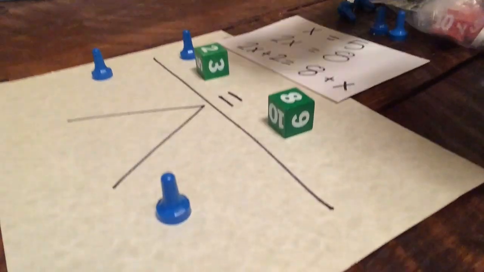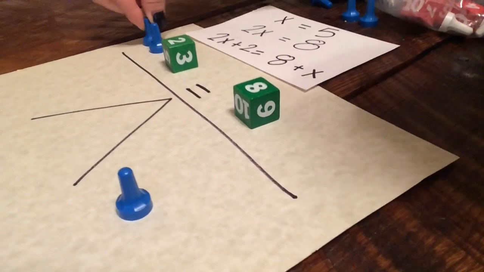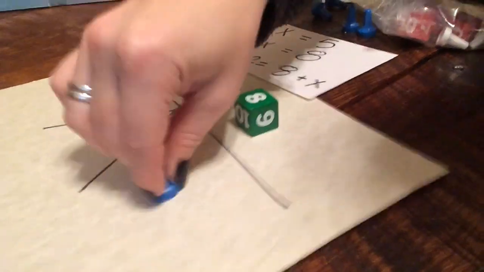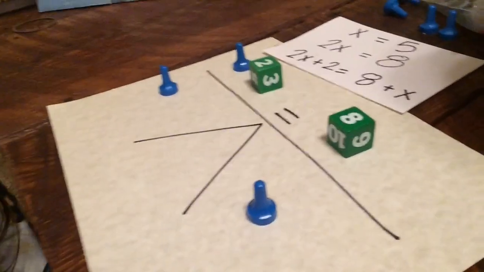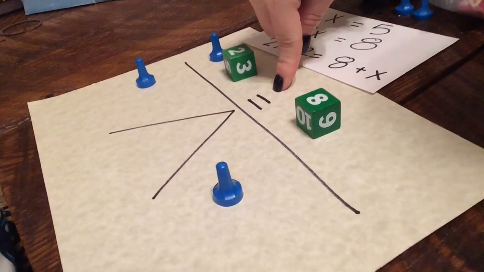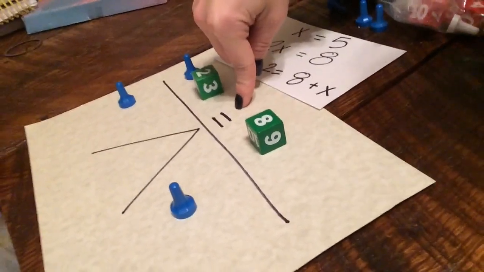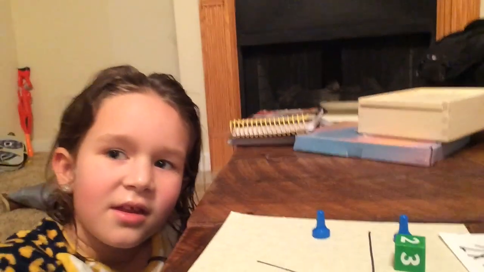But can I ask you a question? Why is it a fair move for me to take 1 from this side and take 1 from this side? What makes that fair? I don't know. Well, what does this mean? Equal. That's the name of it, but what does it mean? In your own words, what does that sign mean? I forgot. Show me with your hands.